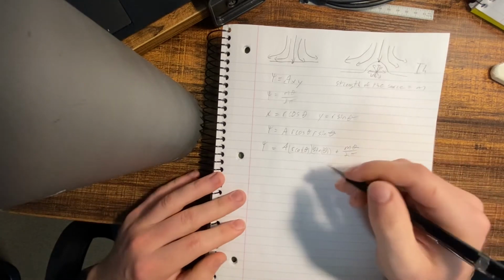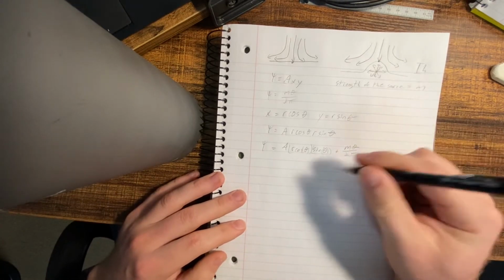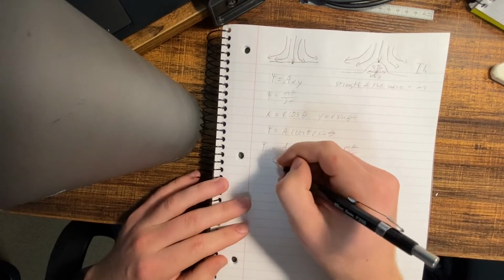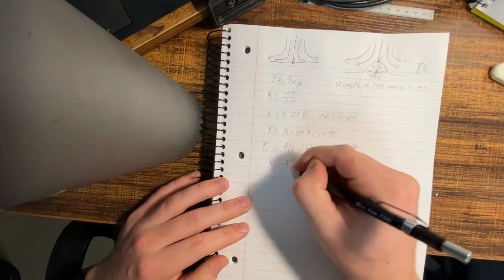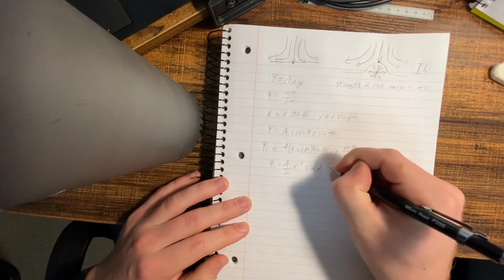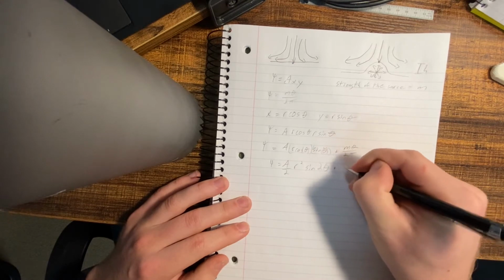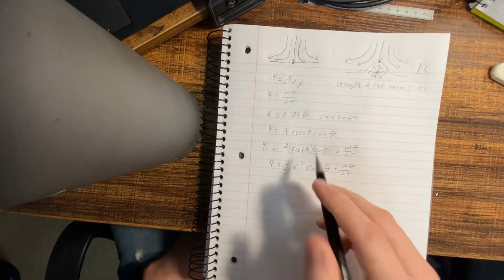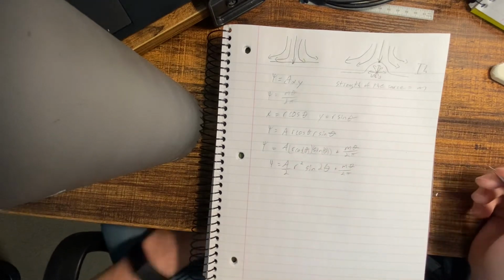And that'll simplify down through some basic algebra and some basic trig identities to a over 2 r squared sine 2 theta plus m theta over 2 pi. So all that really simplifies is this portion here.